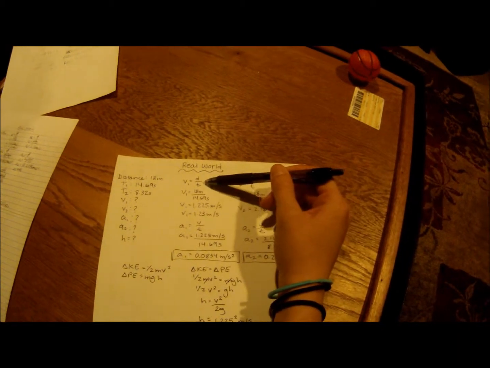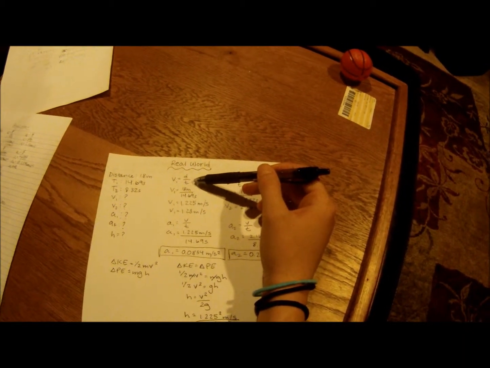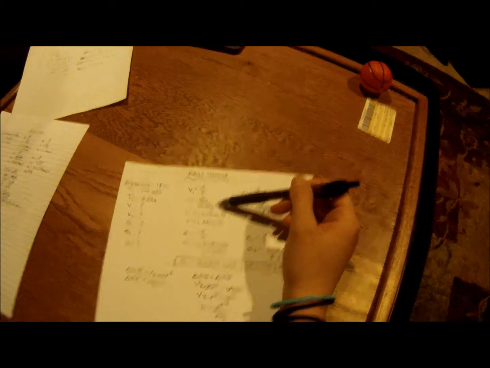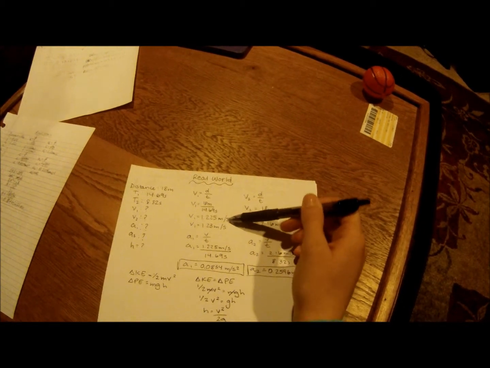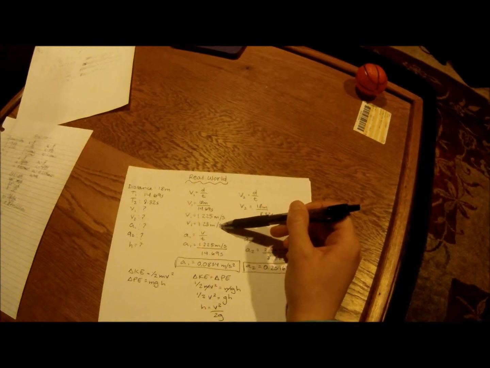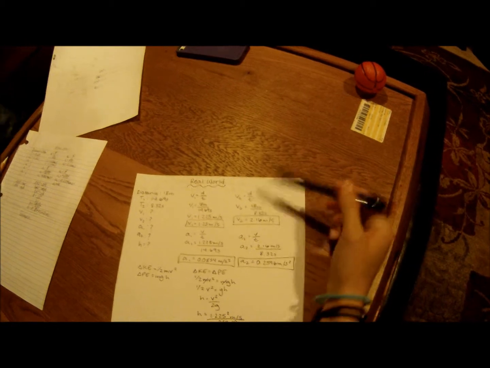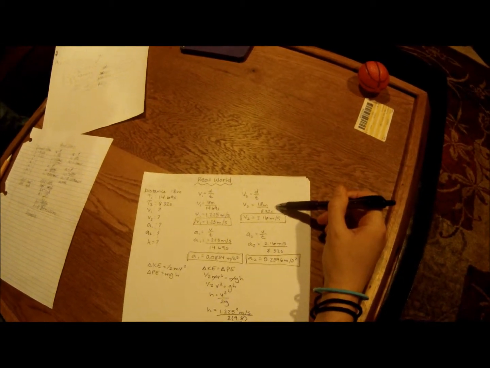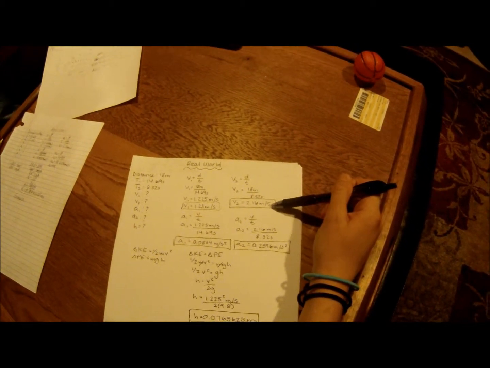For our first velocity, it is v1 equals d over time, which is distance over time. Velocity 1 is equal to 18 meters over 14.69 seconds, giving us a velocity of 1.225 meters per second, or 1.23 meters per second. Our second velocity is also equal to distance over time, giving us 18 meters over 8.32 seconds, giving us a velocity of 2.16 meters per second.